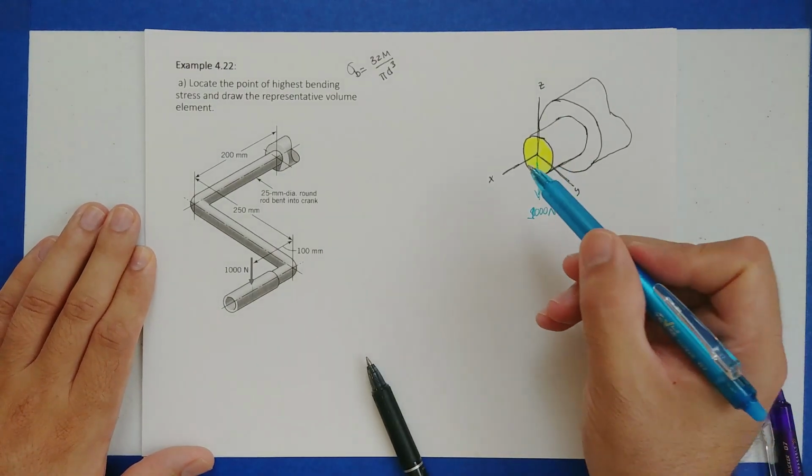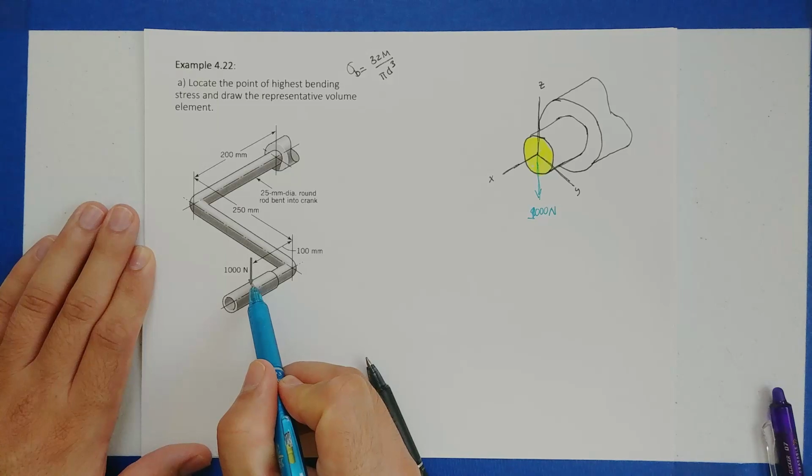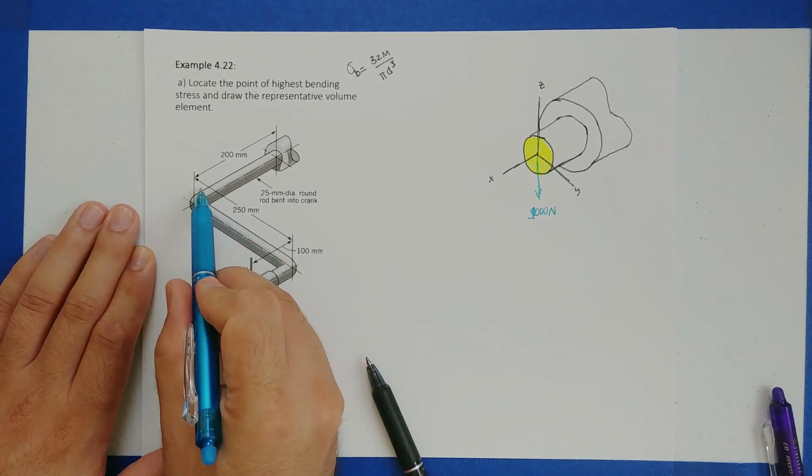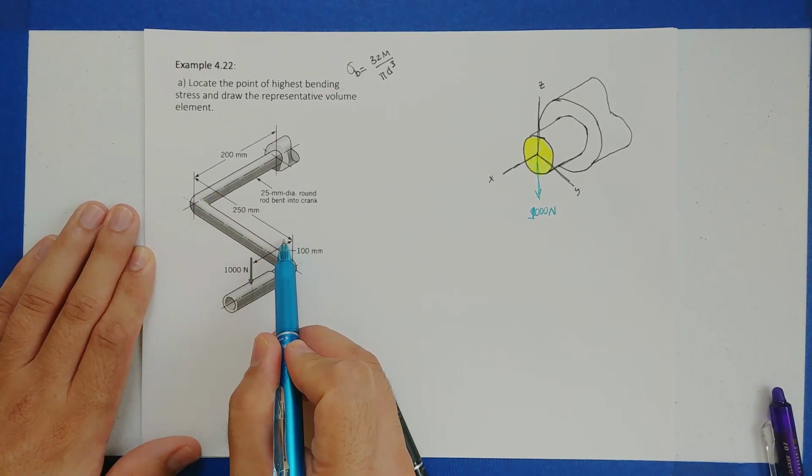So let's think about the moment about the X. So originally, this force is over here. It's at a distance of 250 Newton meters, right?